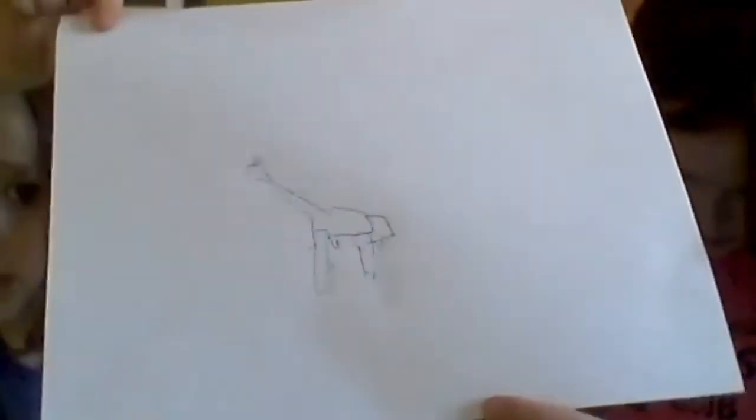Thank you. All right, where are we going next? Emily and Sophia. Ladies. So here's my giraffe. Nice.